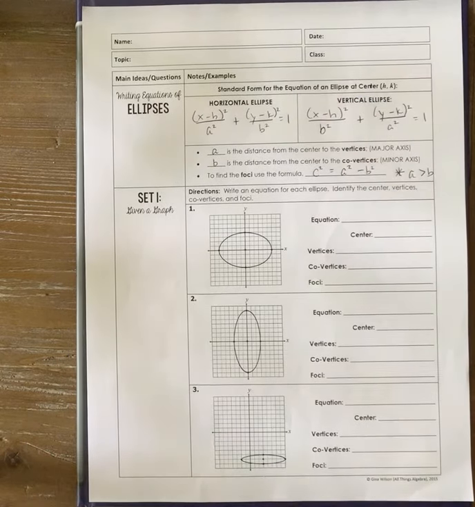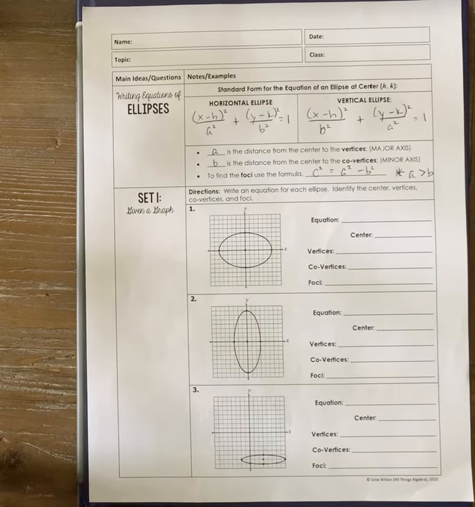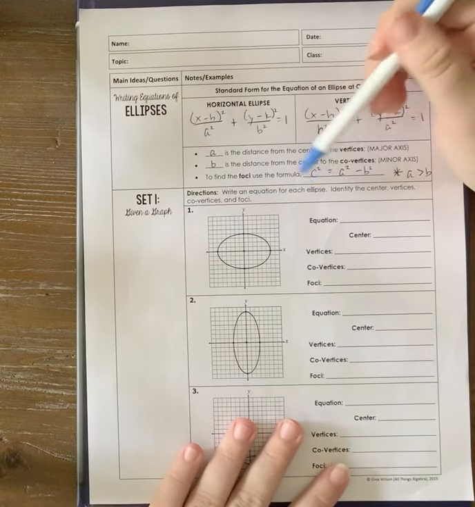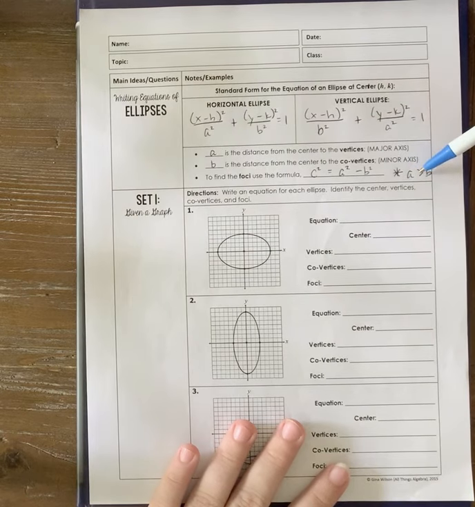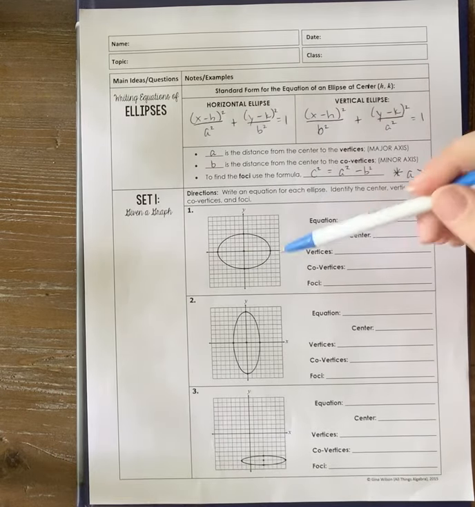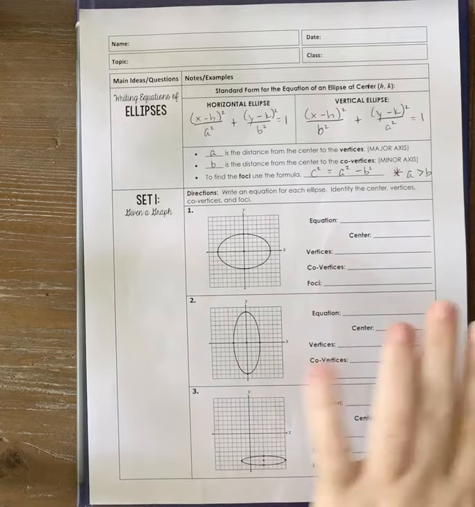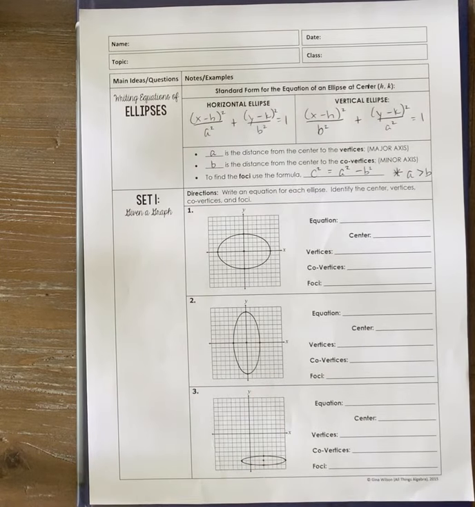Okay, this top part sums up the stuff that we've already talked about. It sums up the equation for a horizontal ellipse and then vertical ellipse, and then tells us that A is the distance from the center to the vertices, which is on the major axis, and B is the distance from the center to the co-vertices, which is on the minor axis. And then it reminds you of how to find the foci points, and it just reminds you that A is greater than B.